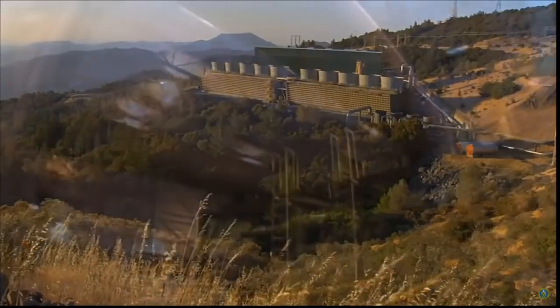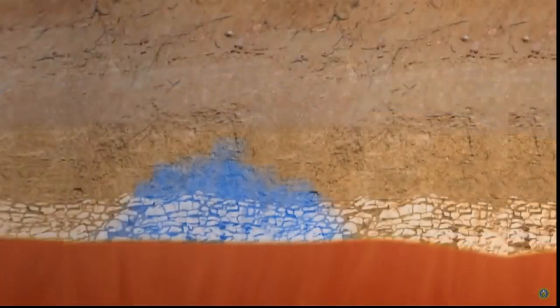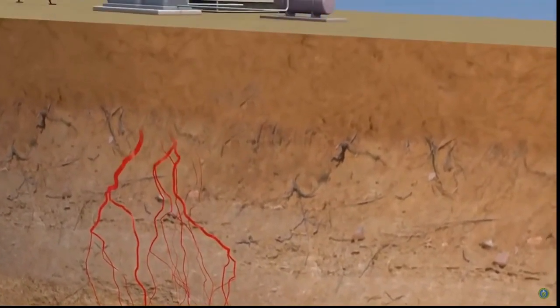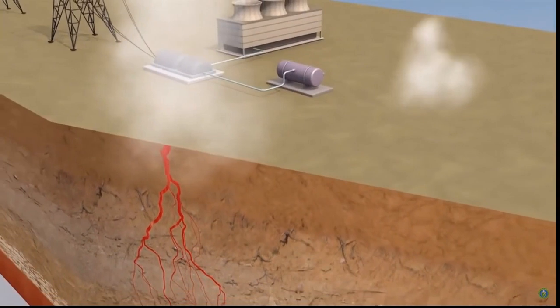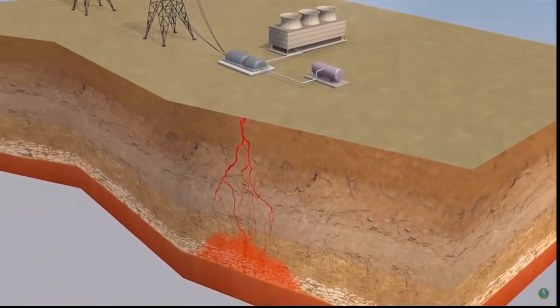Okay, here's how geothermal works. Heat from the Earth's crust warms water that has seeped into underground reservoirs. In some places, when water becomes hot enough, it can break through the Earth's surface as steam or hot water. This usually happens where the Earth's crust, or plates, meet and shift.